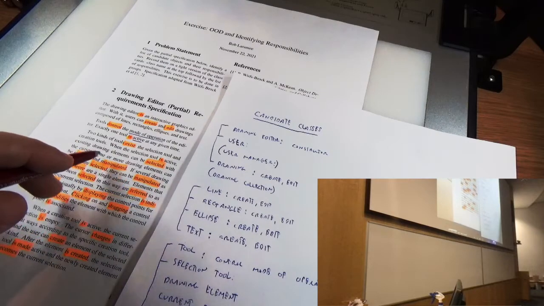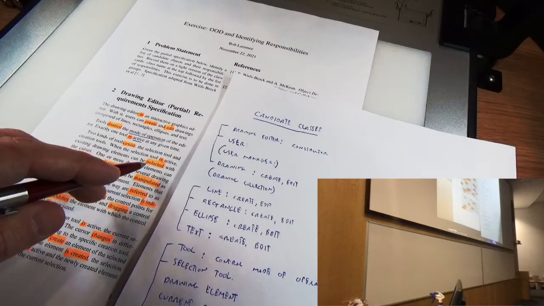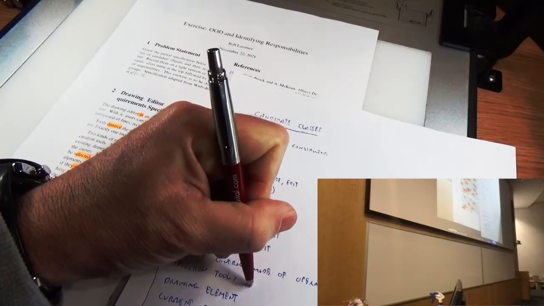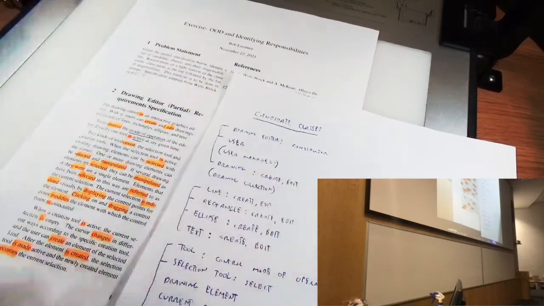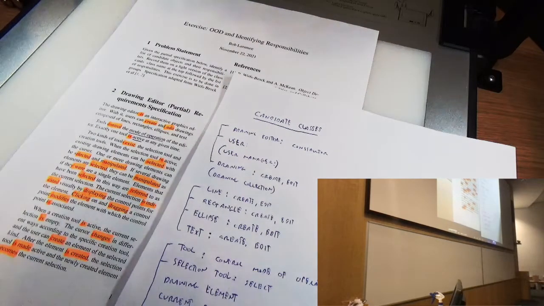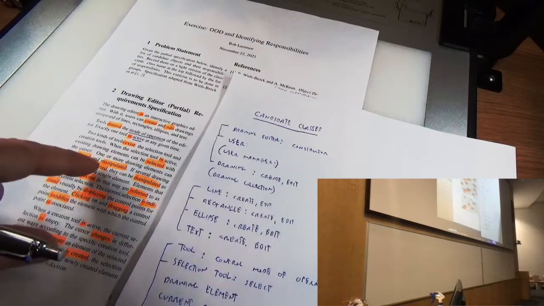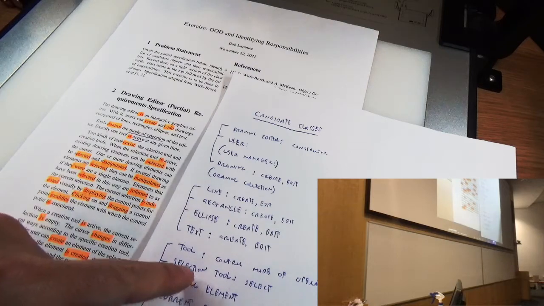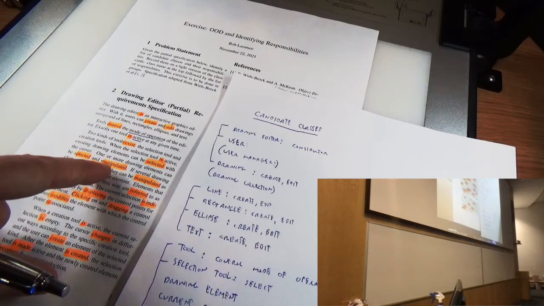given time. When the selection tool is active, existing draw elements can be selected. So selection tool, right, is going to be responsible for the select responsibility. The cursor, okay, the cursor's not in this list, is it? The cursor is a Java class already. We remember that from last time, and we can use it for selection. One or more drawing elements can be selected, right, using the selection tool, and manipulated.